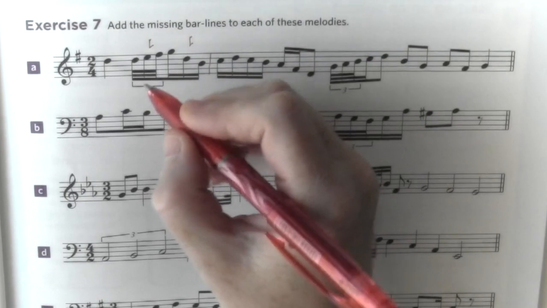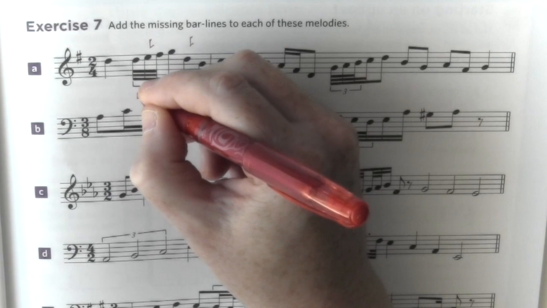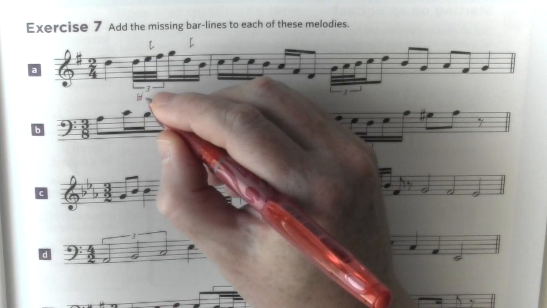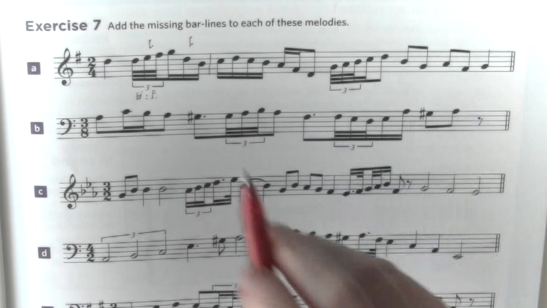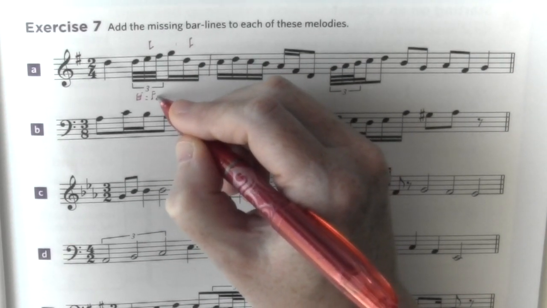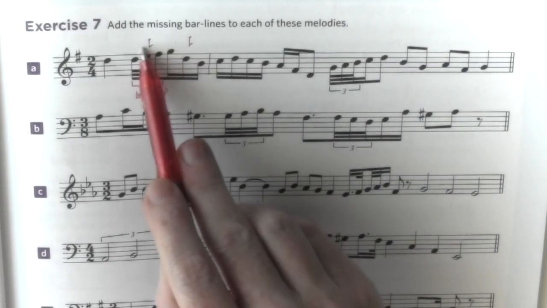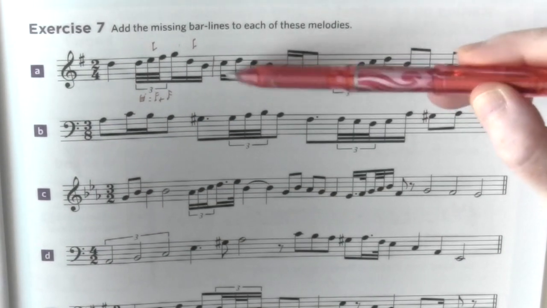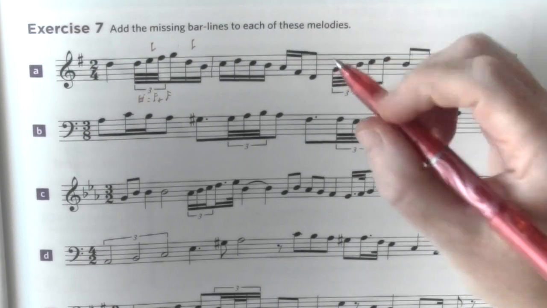Okay, so we have this equals 3 of them, two of them equals one demisemiquaver, one semiquaver, plus the other one here, equals one quaver. Now, four semiquavers equals one crotchet. The other crotchet is here, two groups of things.